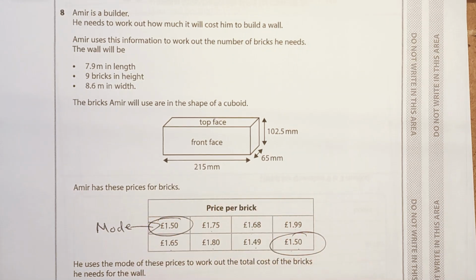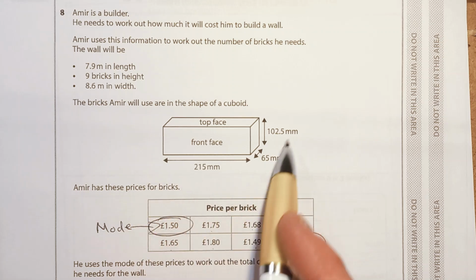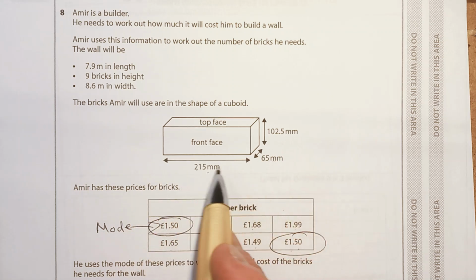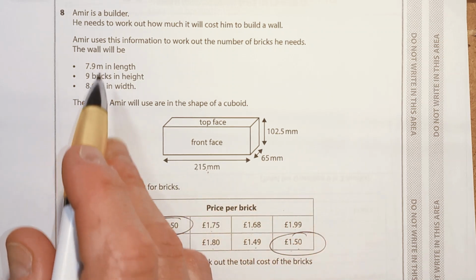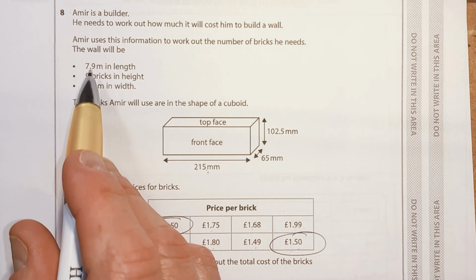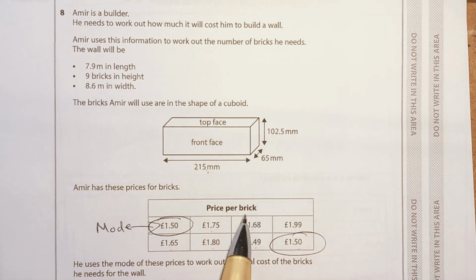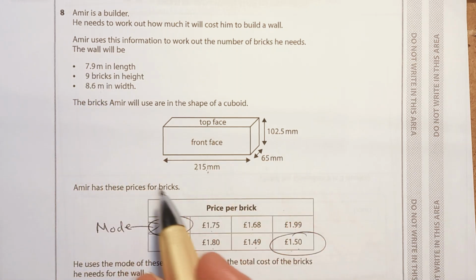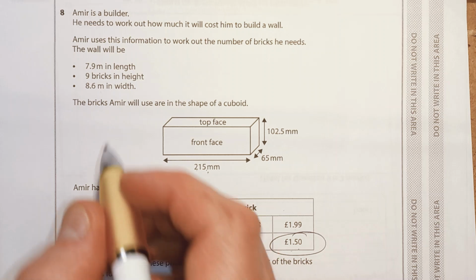Now, before we do that, we've also got the problem that these measurements are in millimetres, and at least 2 of these are in metres. So we want to get everything in the same units. So I'm going to turn my metres into millimetres. Okay, I could go the other way around, but then I'm going to have lots of decimal places.